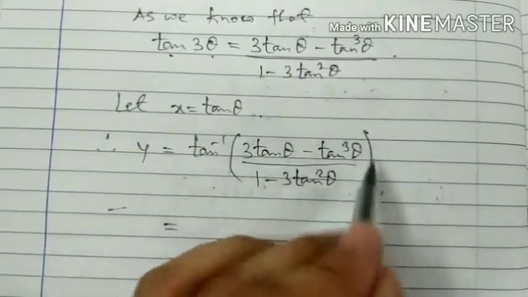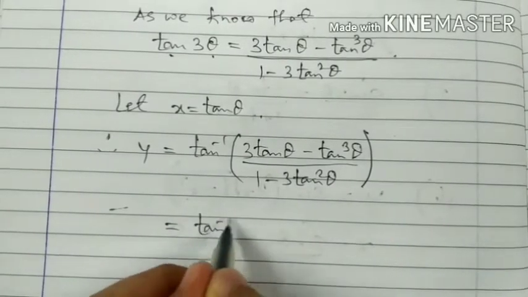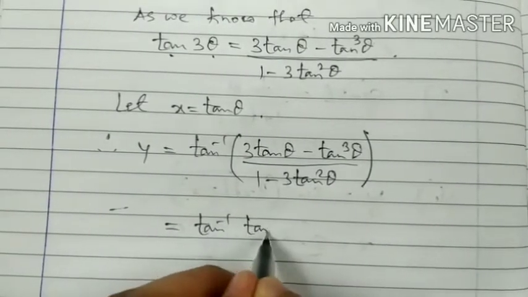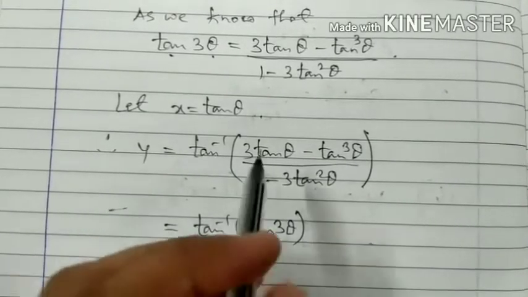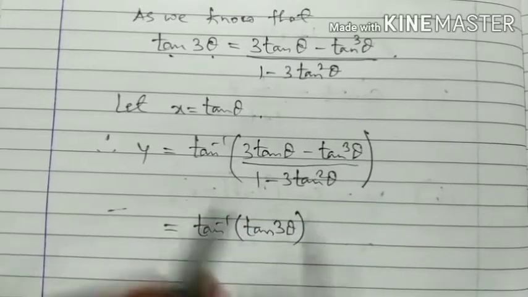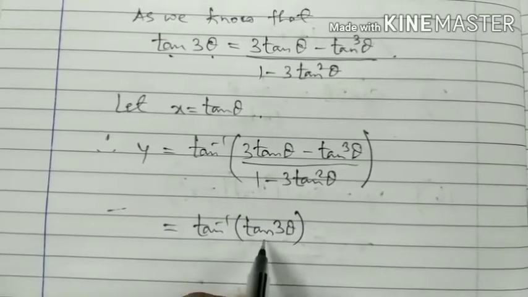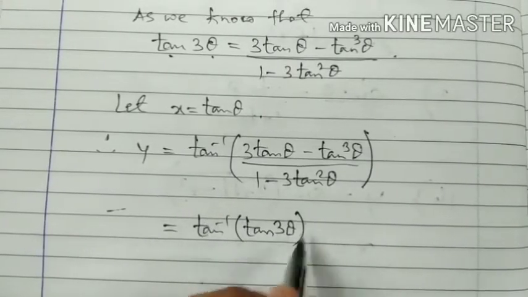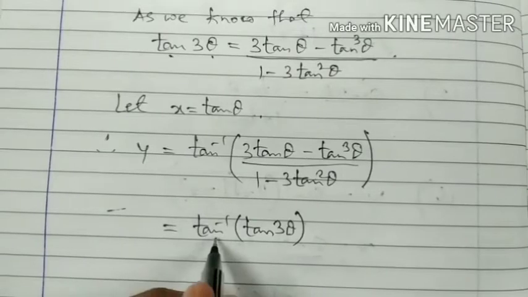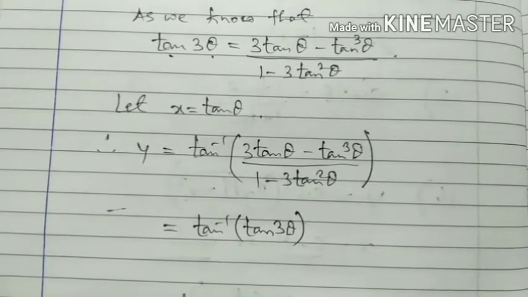So for this bracket we are writing tan 3 theta. Now tan inverse of tan 3 theta. So if we simplify this term, then tan inverse and tan gets eliminated and 3 theta will be your answer.